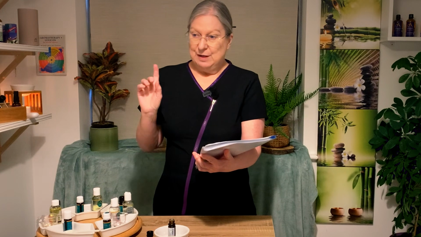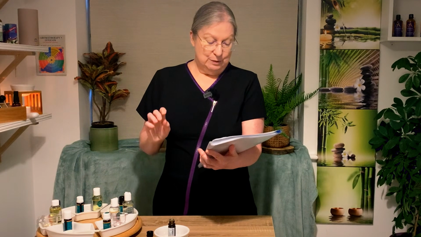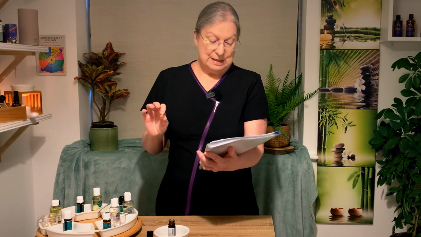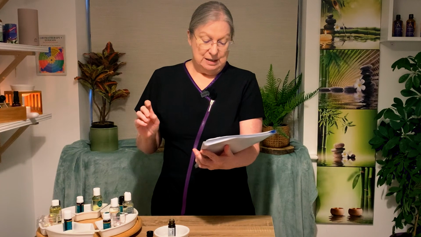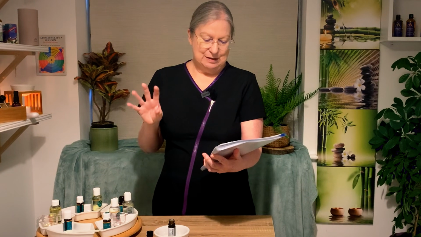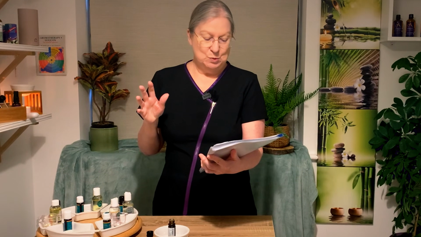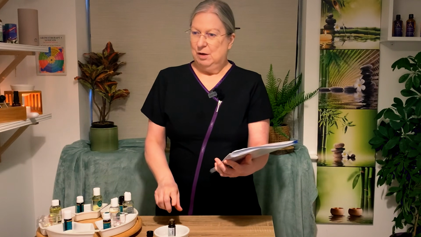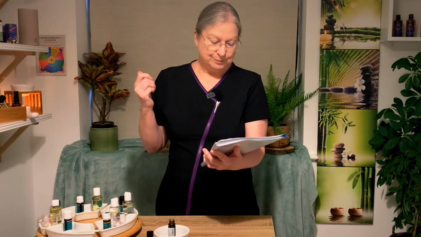Now, this one, there is a precautionary note on, which is that it may cause sensitization. And because it has got quite that sort of sickly smell, people who don't like that smell, it can cause a little bit of a headache or nausea. So I would just use it in small amounts to avoid that.